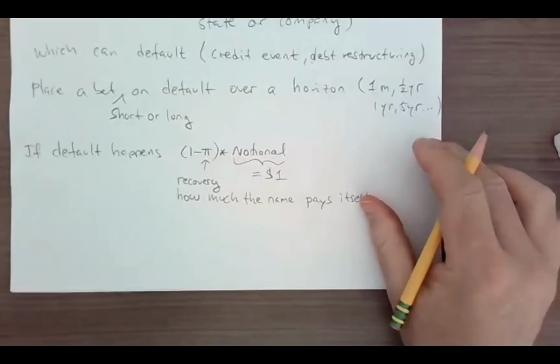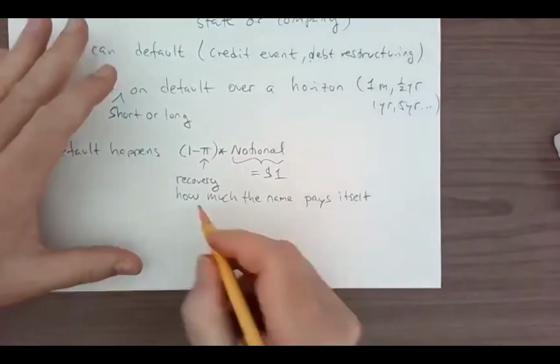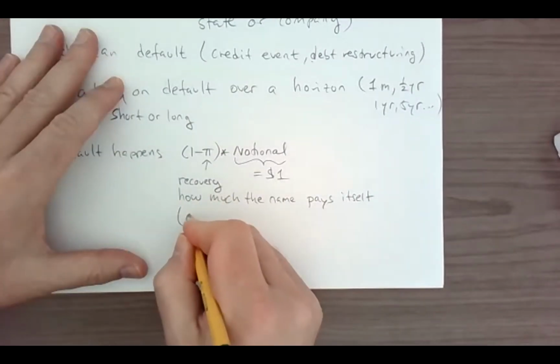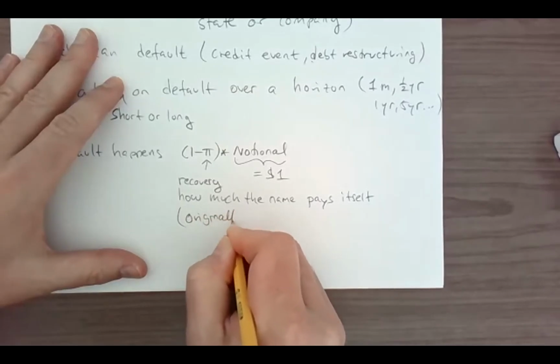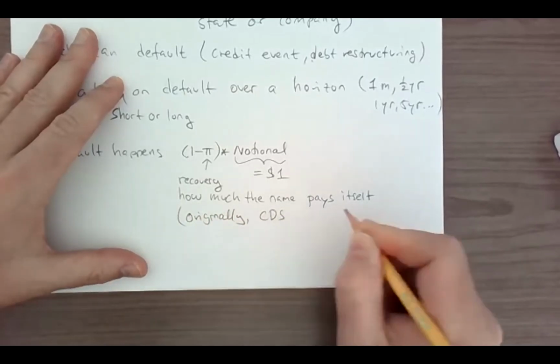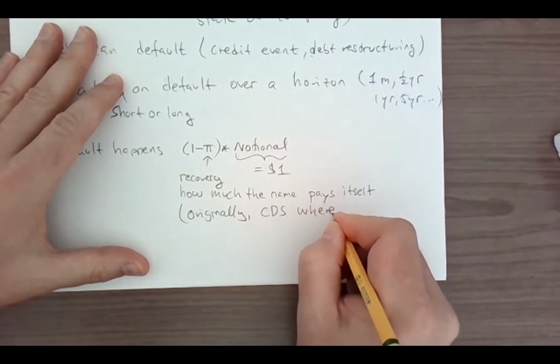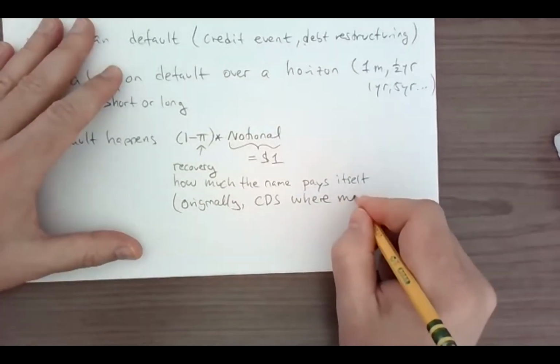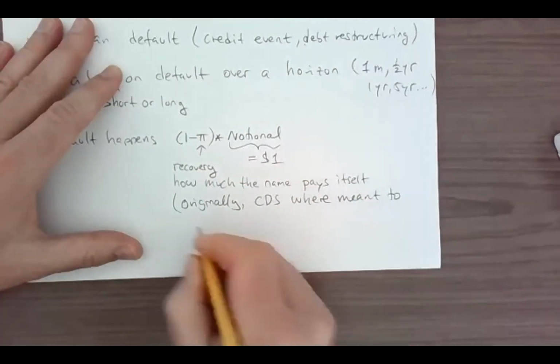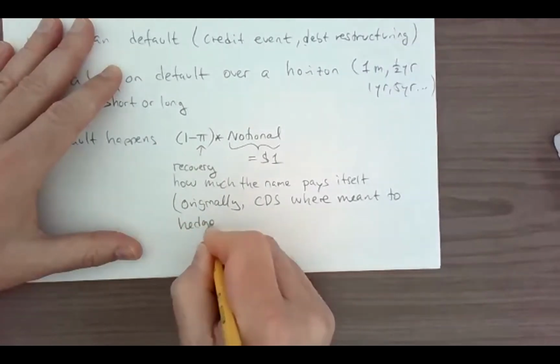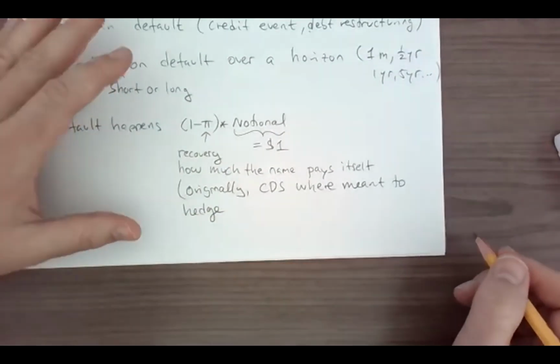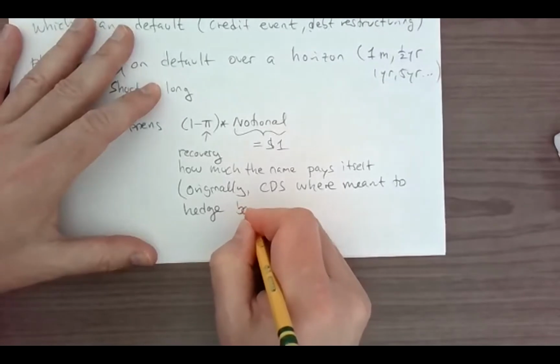These contracts started out by saying that originally these CDS were meant to hedge, say, bond risk.